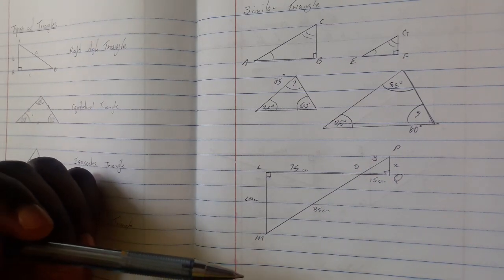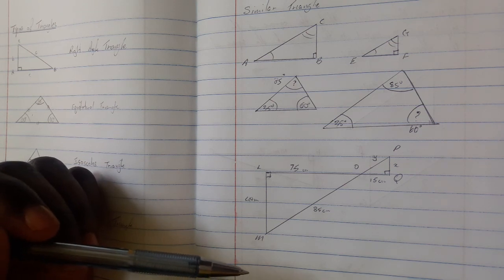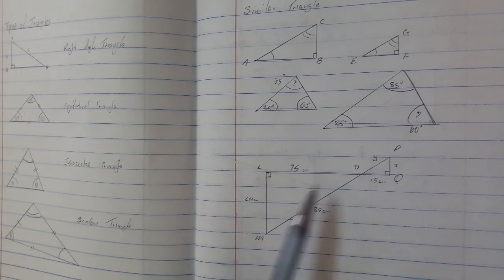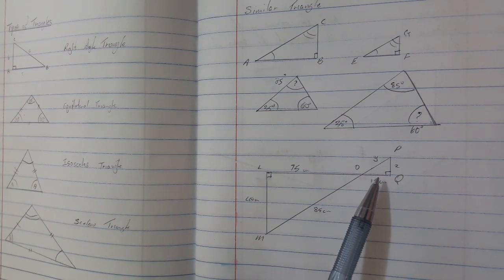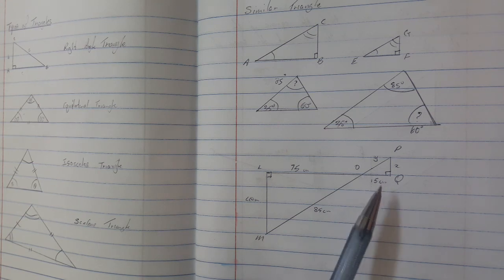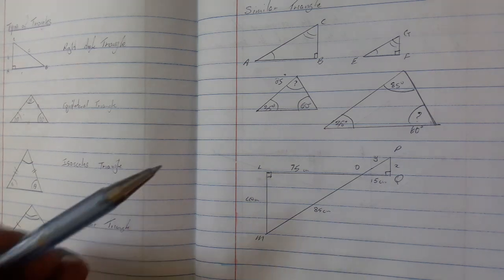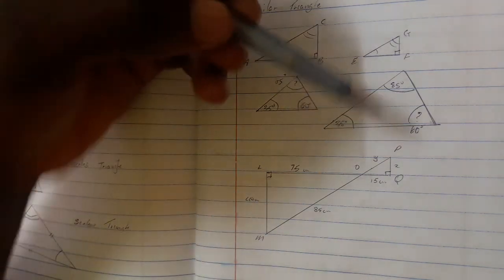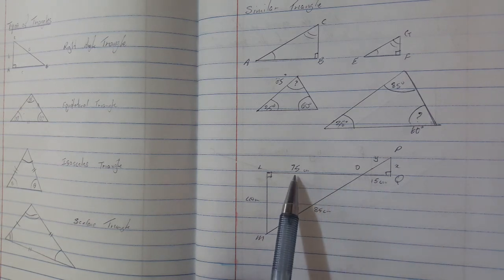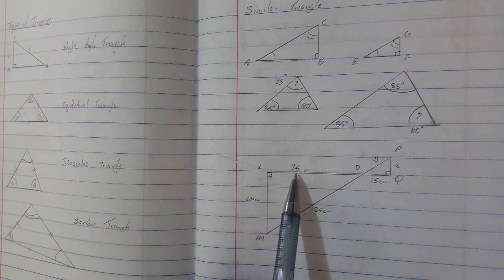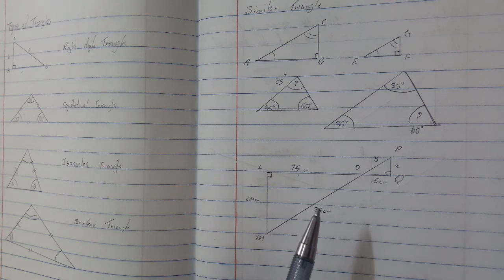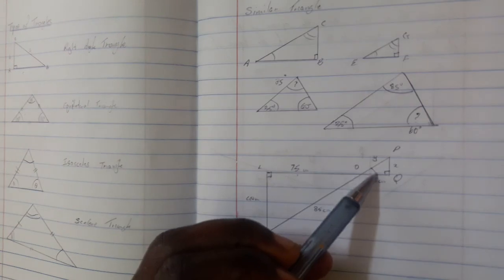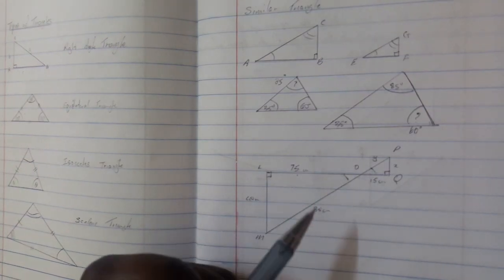We can find something you call a scale factor. Scale factor will tell you by what size or by what multiple this triangle is bigger than that one. And we get a scale factor by dividing sides that are in the same position. We can see that 15 and 75 are the two sides that are in the same position. Why? Because they are the adjacent side. If this was the angle, these two will be the adjacent side.